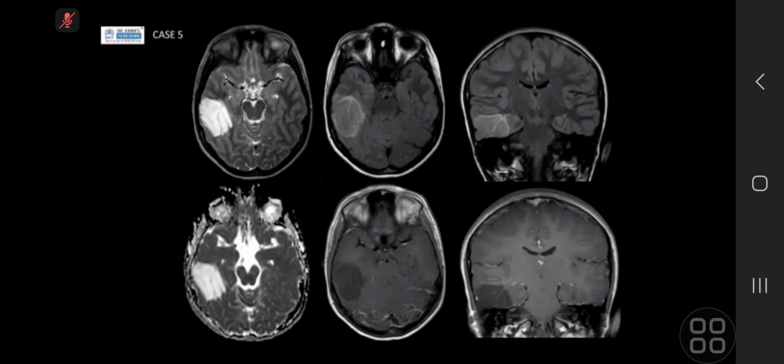There is no significant perilesional edema. In coronal view, I see it is also in the temporal lobe. On the diffusion, I see the lesion showing high signal, but it doesn't show restriction here. With contrast, it doesn't take up contrast.